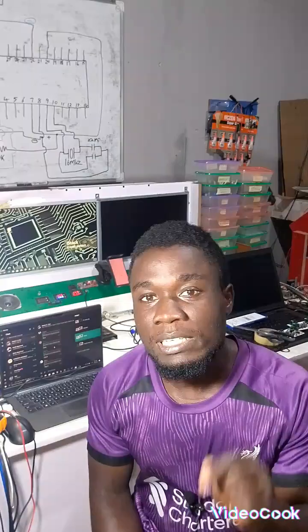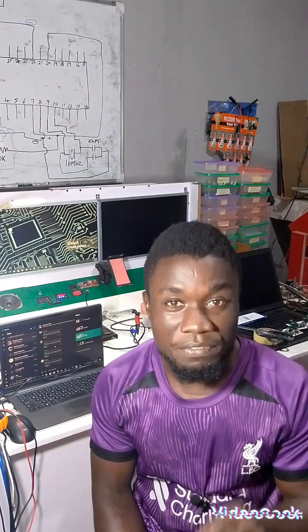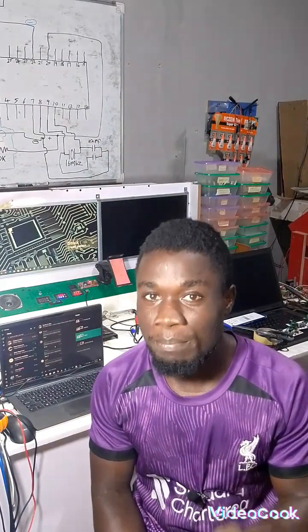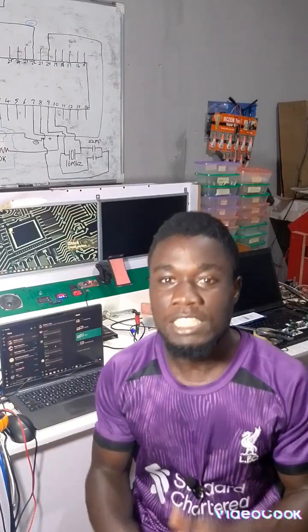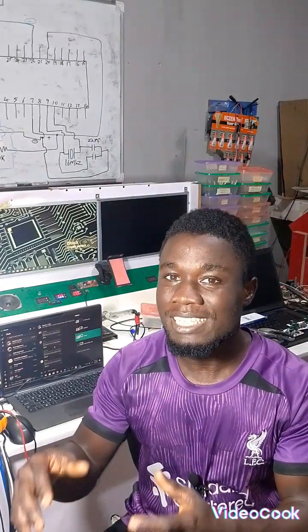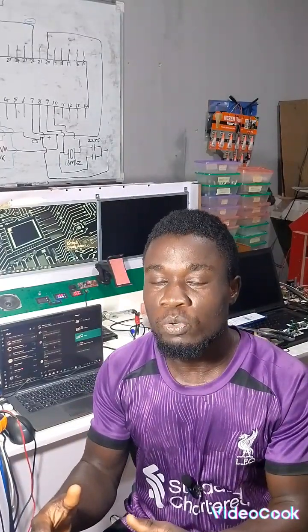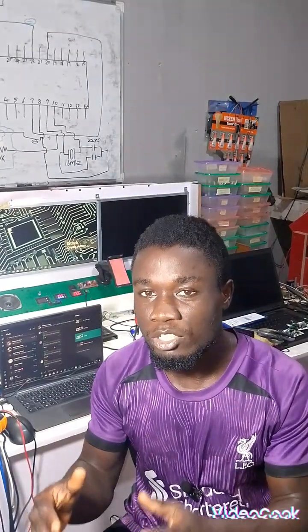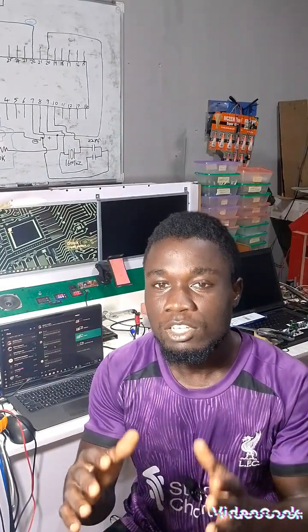Okay, now this is the reason why your electronic devices blow up when NEPA gives you high voltage. It is because when the voltage increases, it causes the resistance of the components in the electronic system to decrease, resulting in a surge.